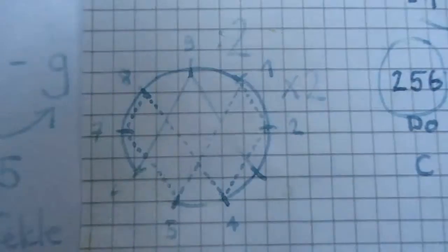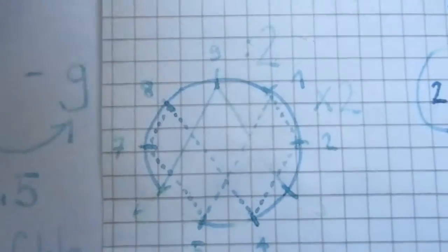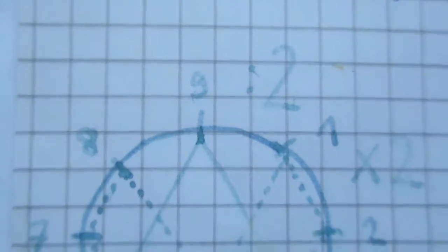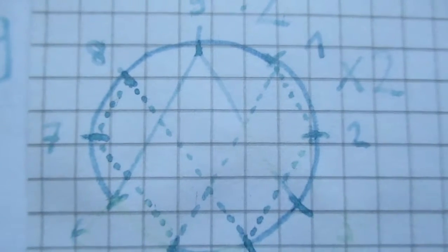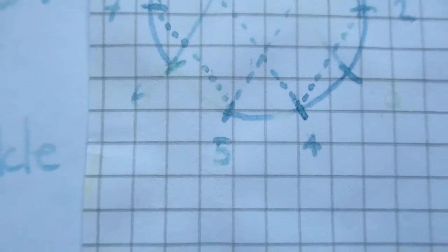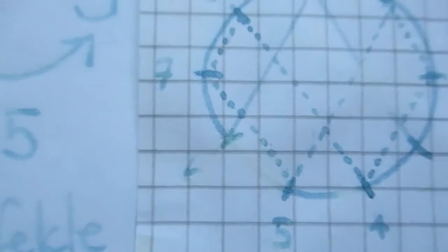So that's this one. And then if you go like parting, dividing, so 1 divided by 2 is 0.5, so you end at 5, and so on. And then you go like really calculating with this one.